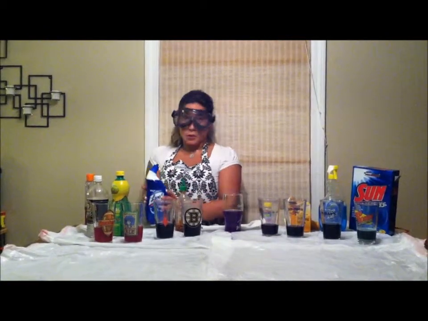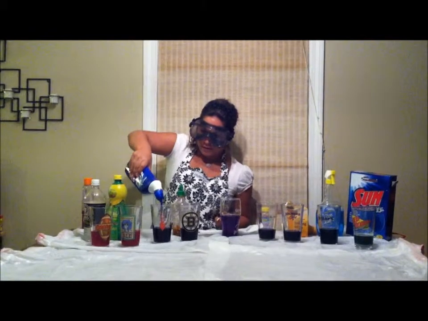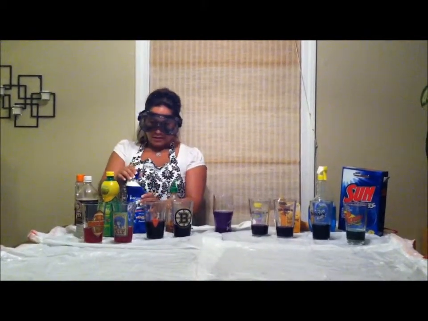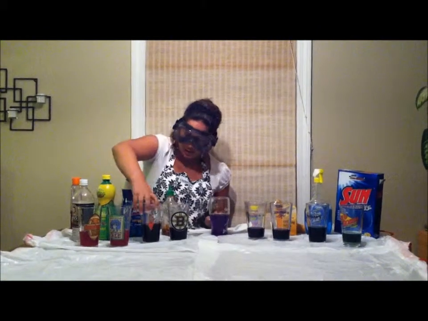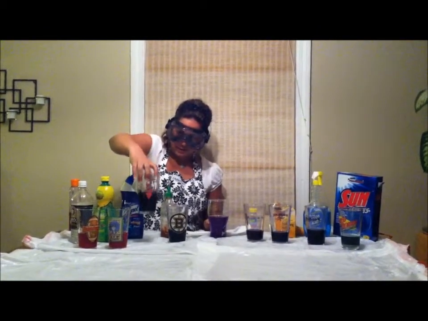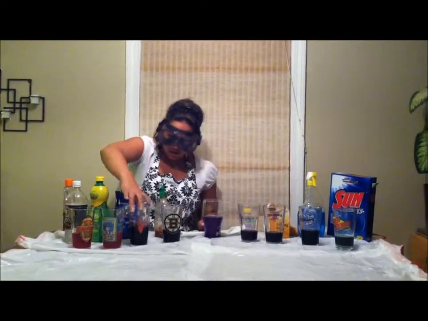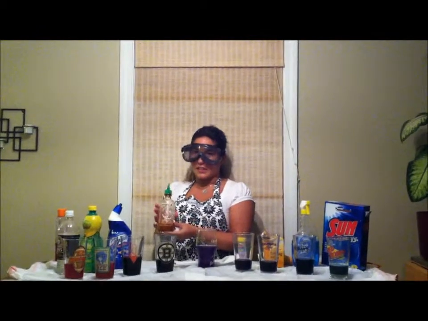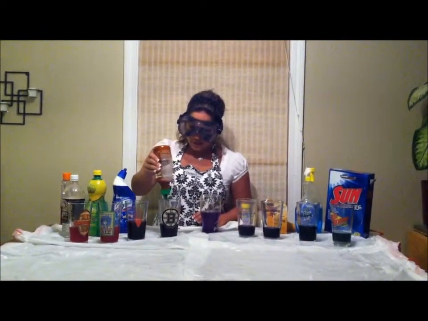Here we have some toilet bowl cleaner, which is also a blue color. It's actually almost a darker color than this, and you'll see that in a few minutes turn a nice fuchsia color almost, I guess we'll call it. And then finally we have the chili sauce. So we're going to pour this right in and see. I think it's going to be acidic.